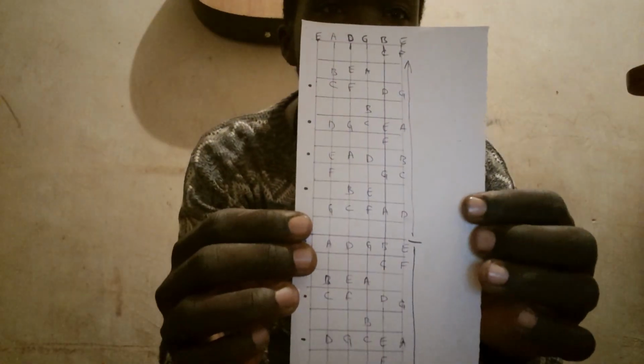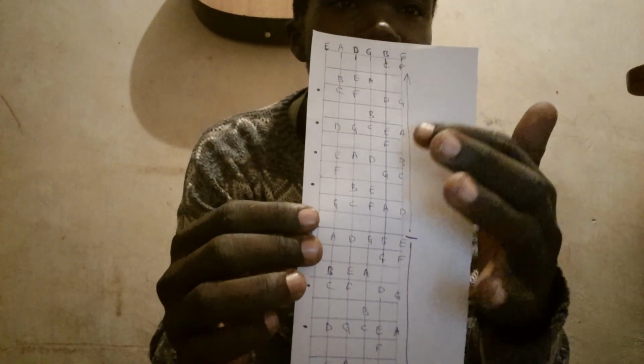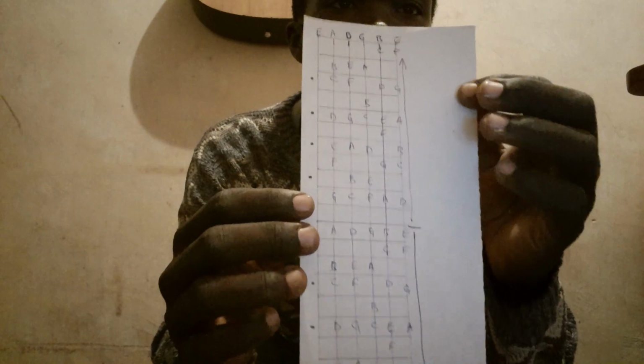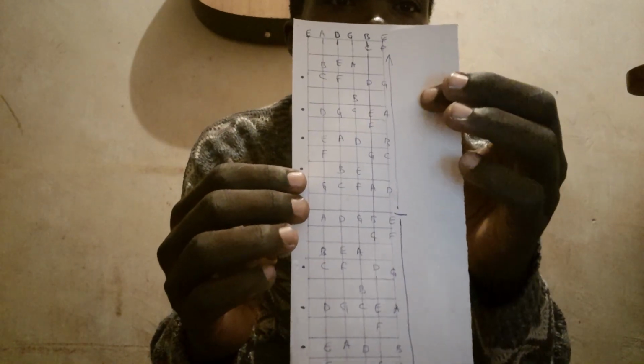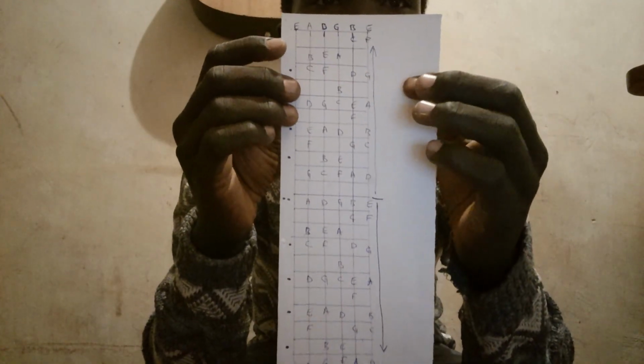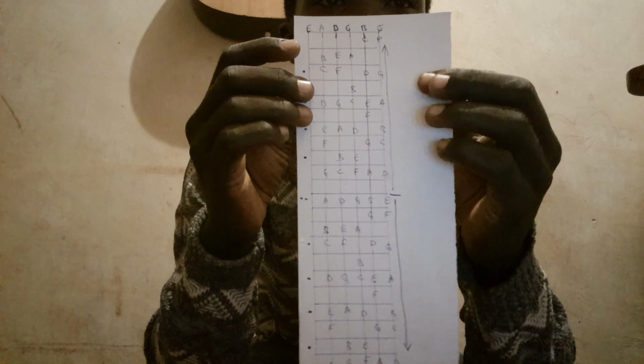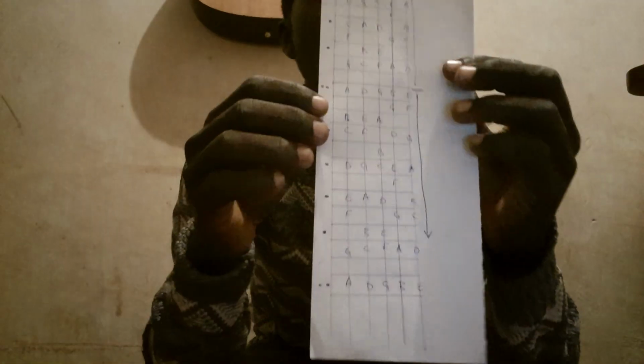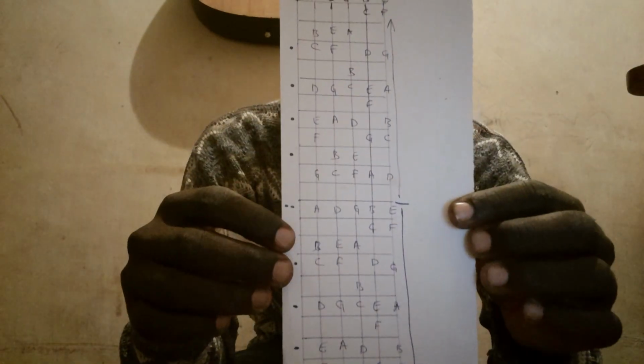So let's get started. Sharp notes and flat notes, those are the spaces left in between our fretboard when we were playing the major notes. So we had some spaces that were left in between. Those are our flat and sharp notes. Let's take for example between F and G. We have a space there. That's where our flat and sharp notes are found, and they are found all over the fretboard.